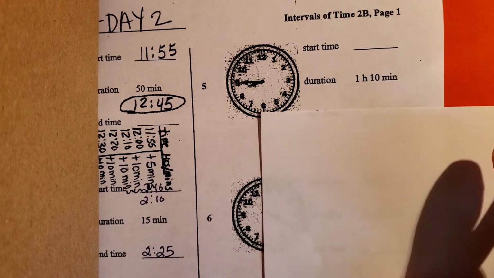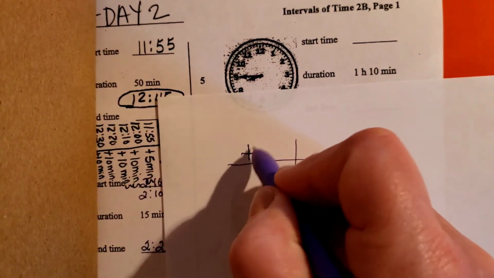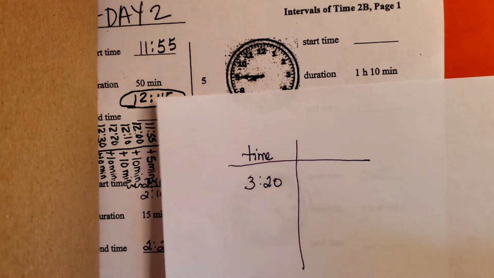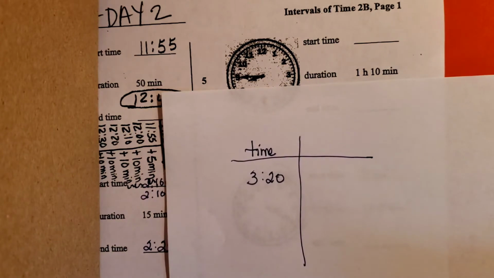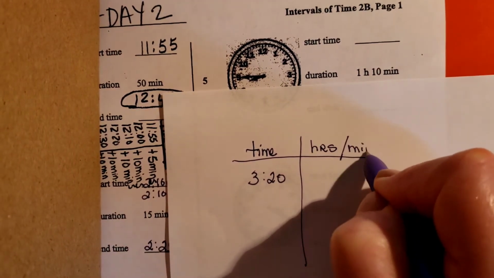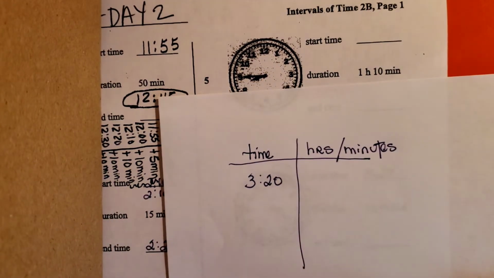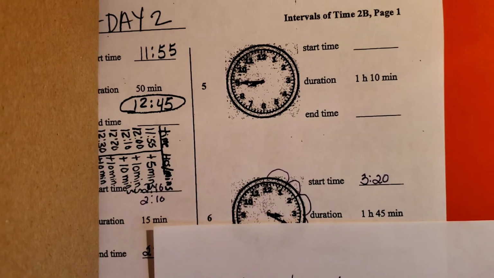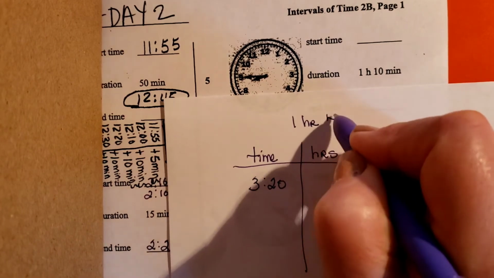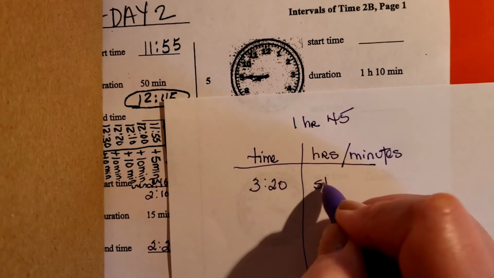So I'm going to go ahead and make my time chart here. I'm going to go ahead and put my time. And again, that was 3:20, I believe. Let's check. Yes, that was 3:20. And now these would be my hours and my minutes. All right. I know that my duration time is 1 hour, 45 minutes. So I'm going to write that up there, 1 hour, 45 minutes. And I better put start time here or I'll forget.